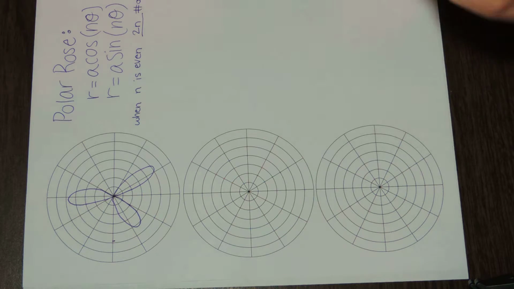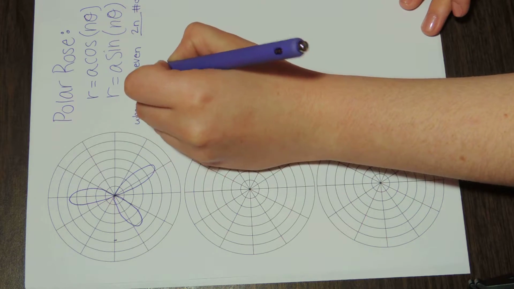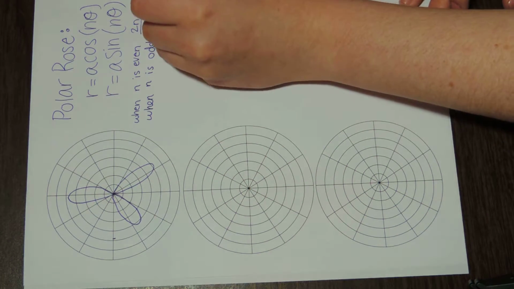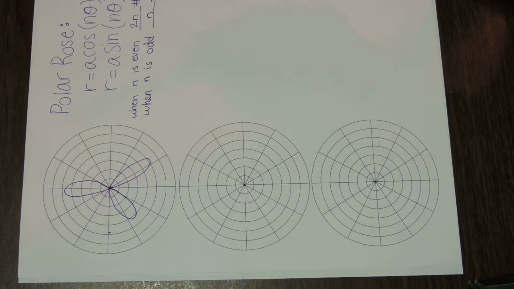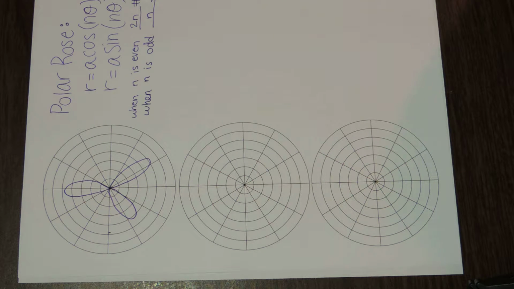So if it is an even coefficient, you're going to have double that number of petals on your graph. However, like I said before, when n is odd, you are going to have n number of petals on your graph. So that one is legitimate, that whatever the coefficient is, that is how many petals will be on that graph.